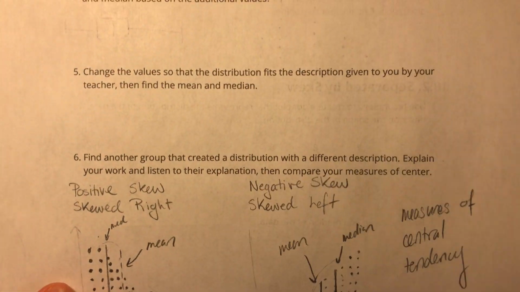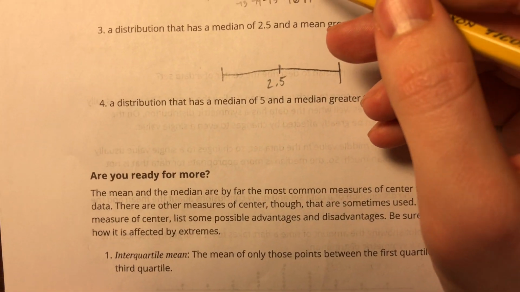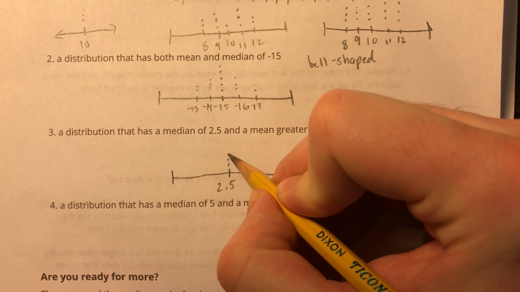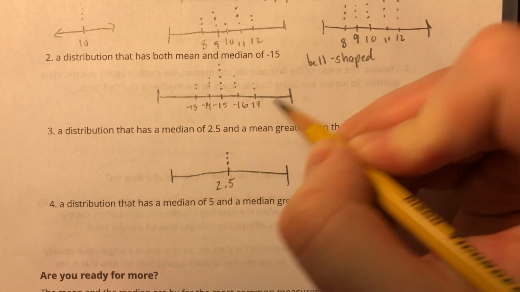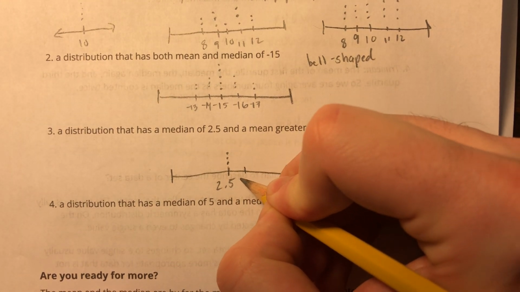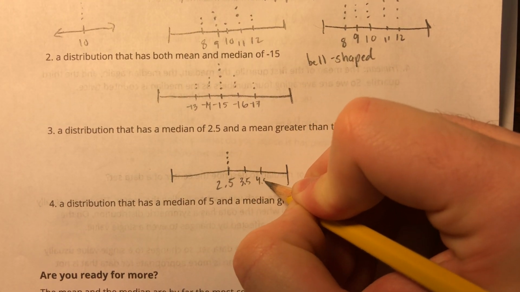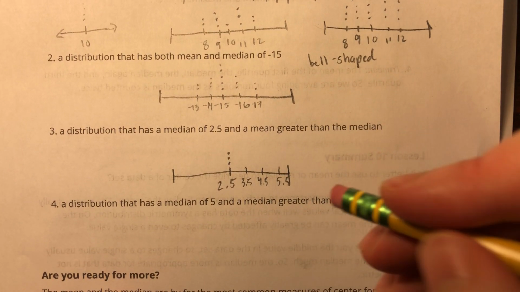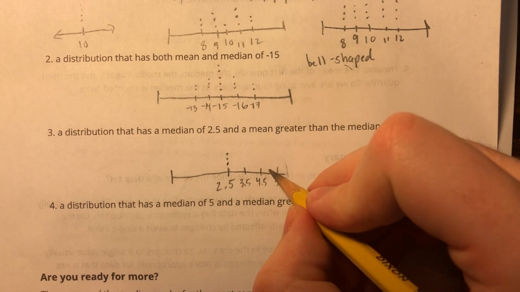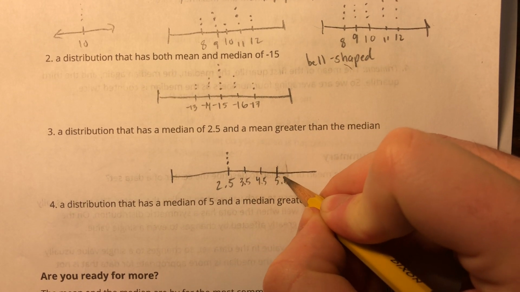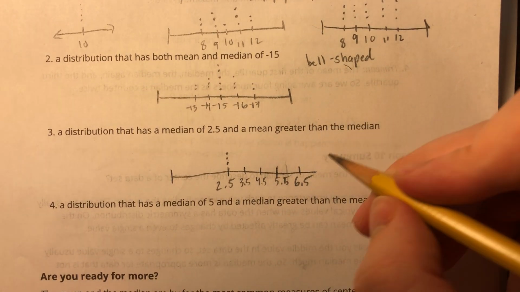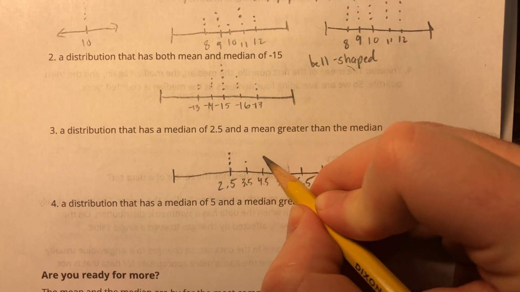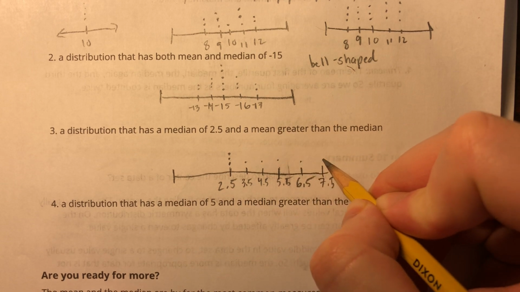So I'm going to do the same thing here. I may have 3 dots at 2.5. Now let's say I want to add 5 dots. Let's add 3.5, 4.5, 5.5. Let me extend this. Let me keep this going to really show that we've got a skew here. 6.5. Let's go all the way to 7.5. Really exaggerate it. So I'm going to add 1, 2, 3, 4, 5.